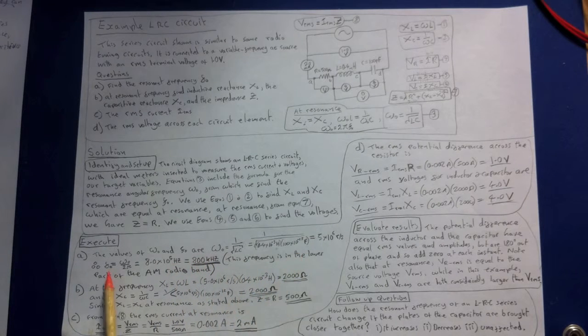This frequency is the lower part of the AM radio band, so this circuit we now know is tuned to 800 kilohertz. At this frequency, XL equals WL. Now we've got the frequency, we can find the reactance that is produced by the inductor. That's 5 times 10 to the 6 times 0.4 times 10 to the minus 6. That's 2,000 ohms. So that's the reactance provided by the inductor.